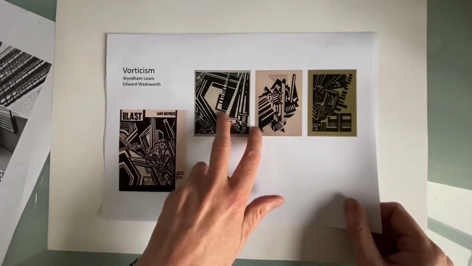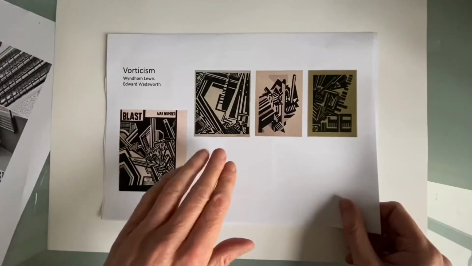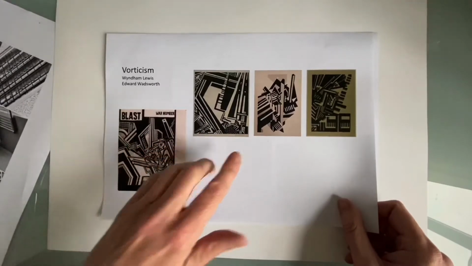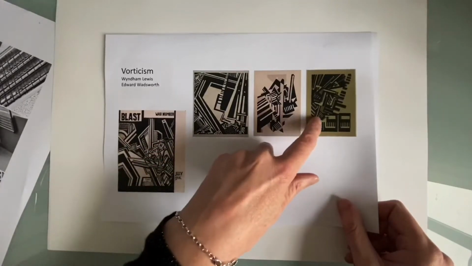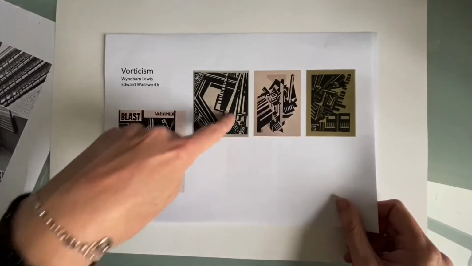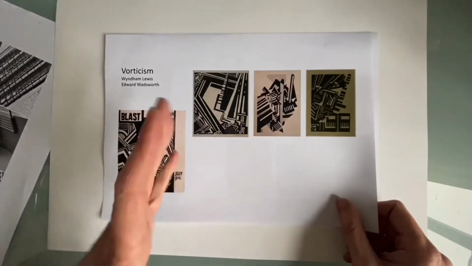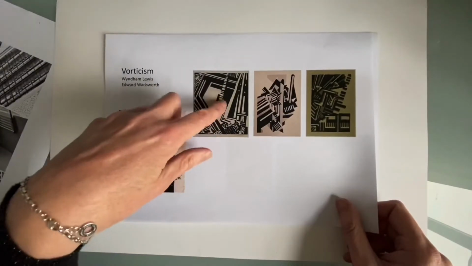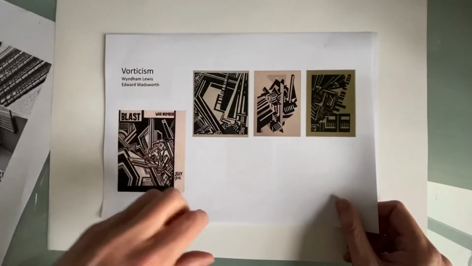But the style of these is angular, it's hard-edged. If I said it's black or white, in these ones there's a mid-tone. You can see an extra tone. It's kind of dynamic. There's angles, little small bits, larger bits. So there's a change of pace going on in these.